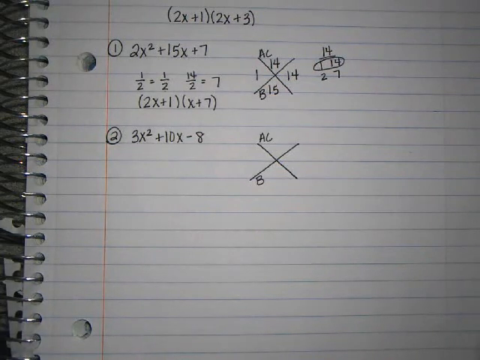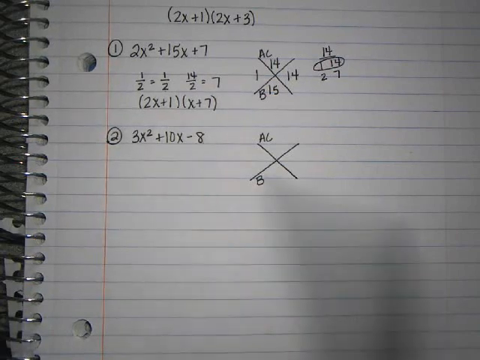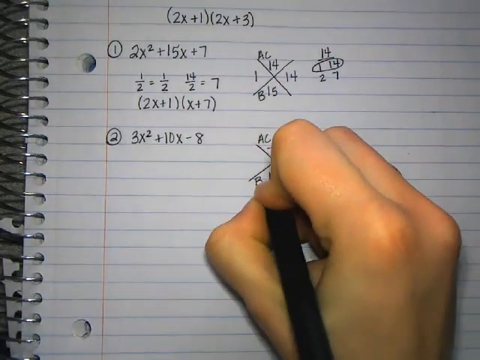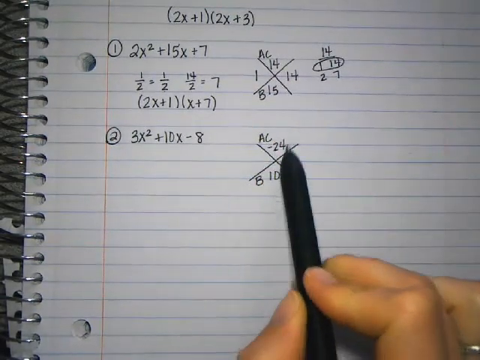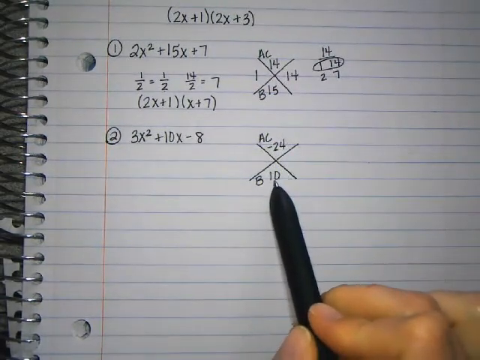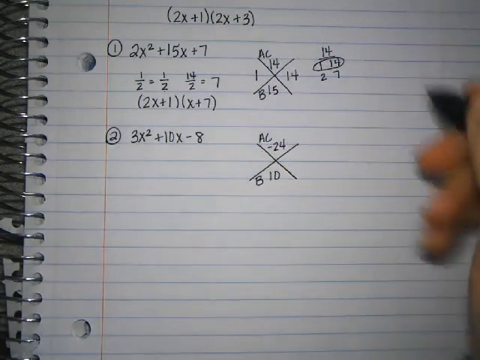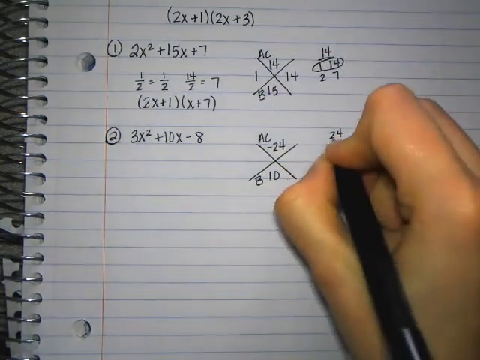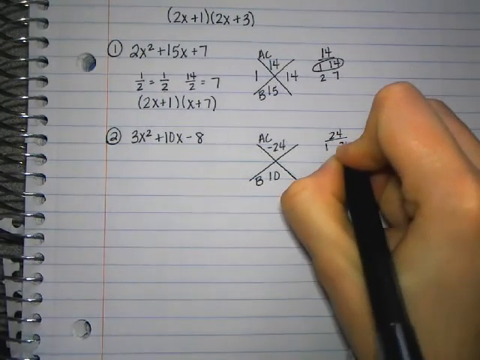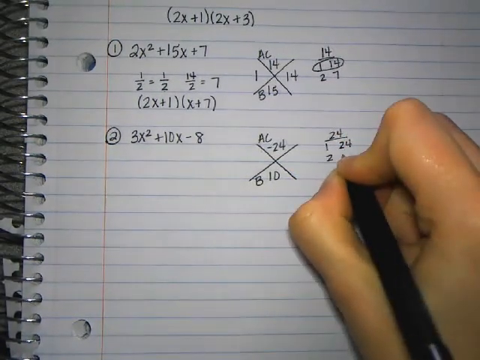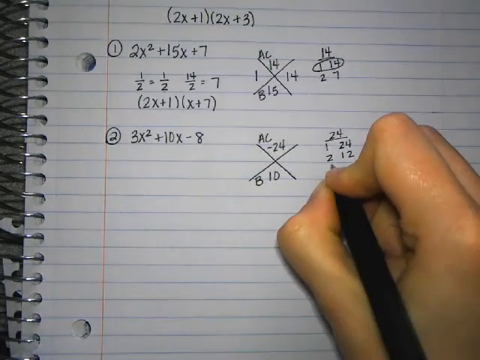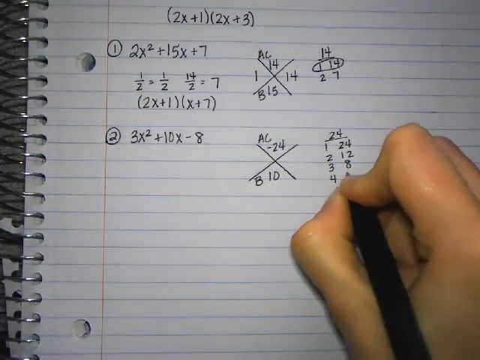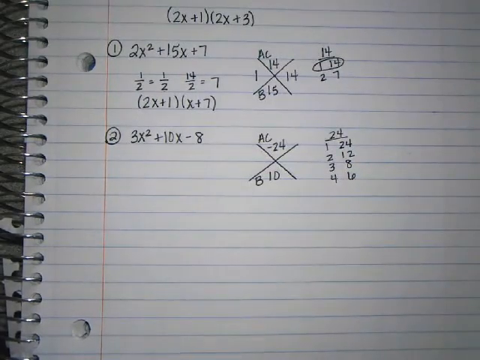On number 2, you should have done 3 times negative 8, which is negative 24. Our B is 10. Anytime it's negative, we're looking to subtract our multiples to the bottom number, which is 10. So we would have 24, 1 and 24, 2 and 12, 3 and 8, and 4 and 6.